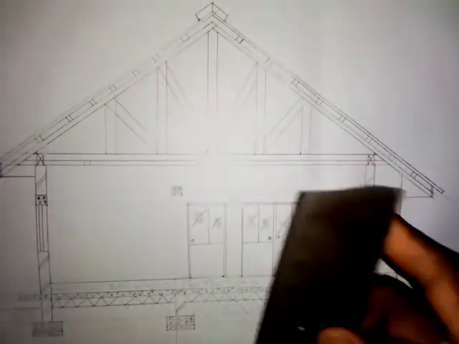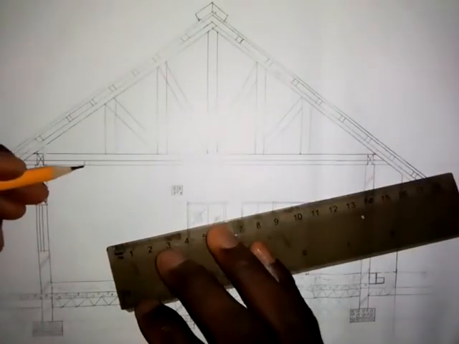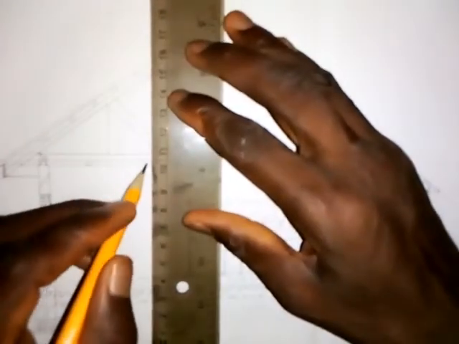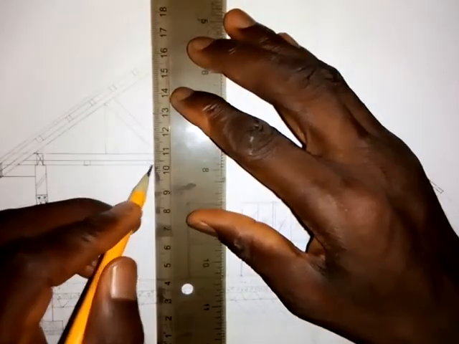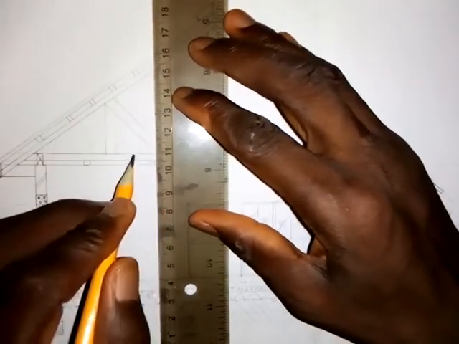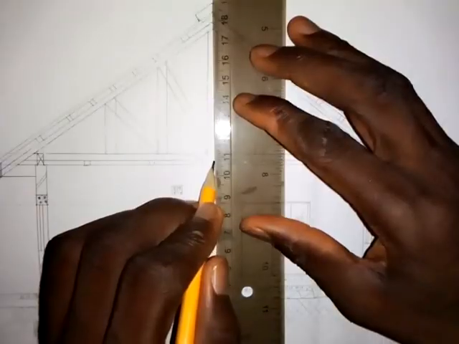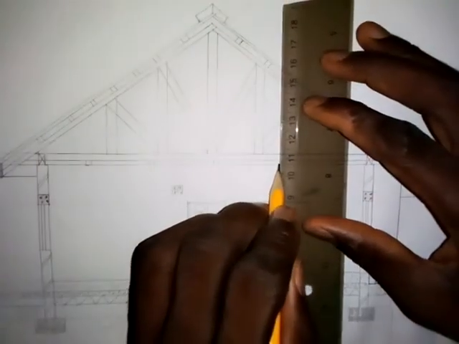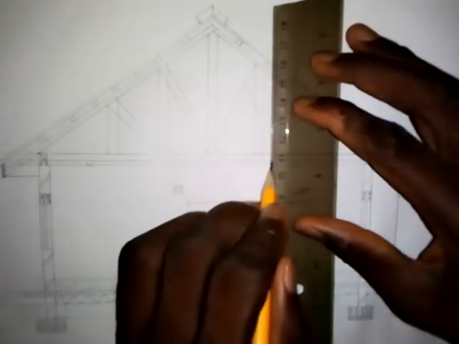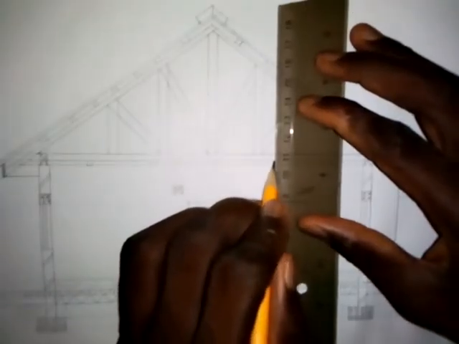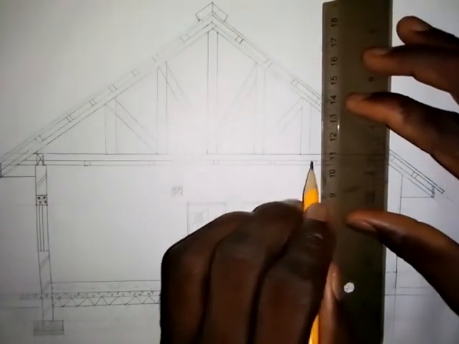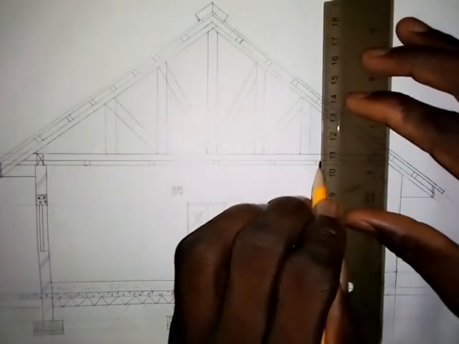Alright, this is the ceiling joist that I put here. I can put another one somewhere here. We call this the ceiling joist. That's where the ceiling is nailed. This type of roof is a gable roof.